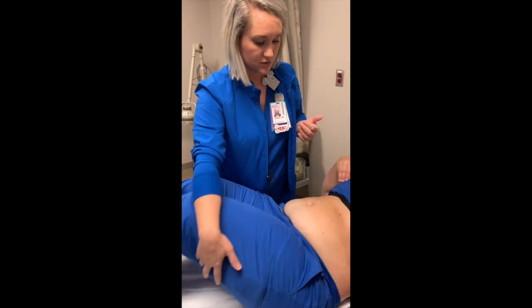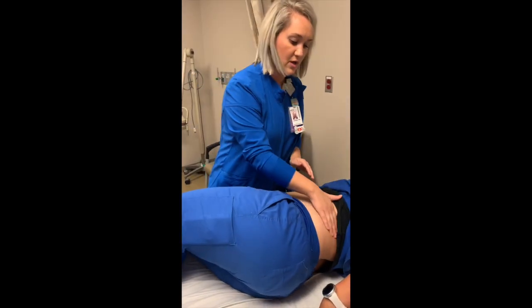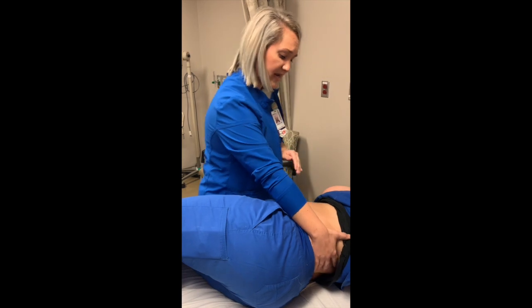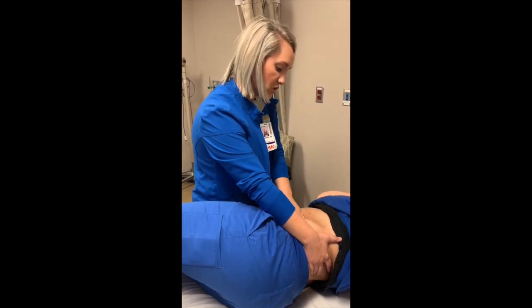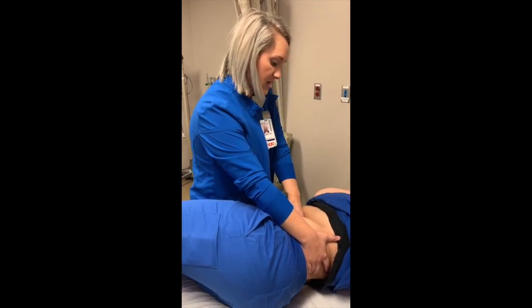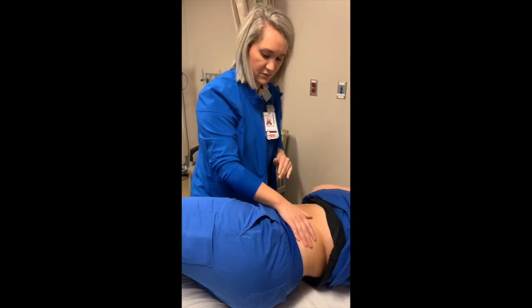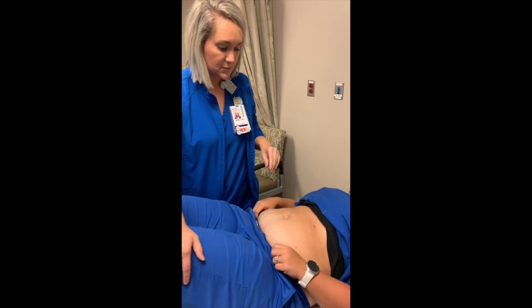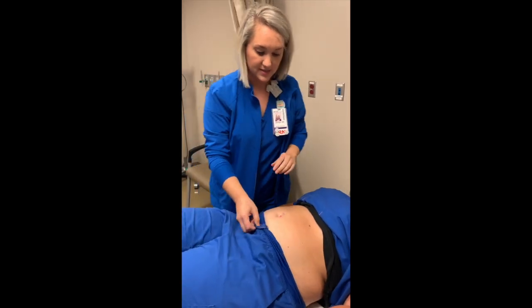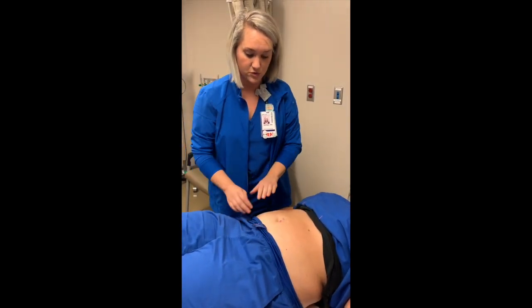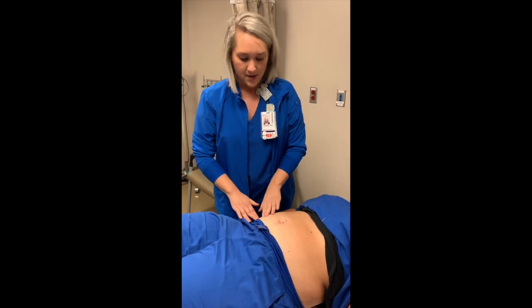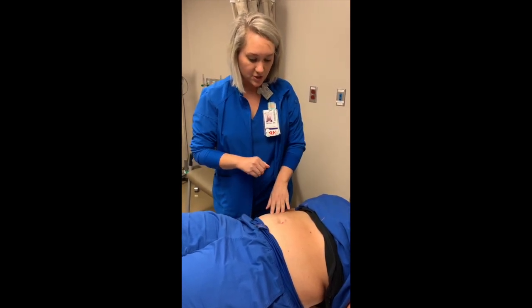Okay, I'm going to have you turn on your side, and I'm just going to put my right hand here and my left hand right under her left rib cage, and I'm going to palpate for her spleen, which I don't feel. Okay. The spleen has to be 3 times its normal size for you to be able to palpate it. Next, we're going to move on to percussion.